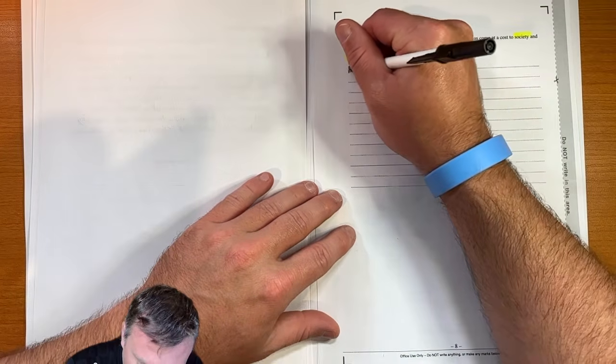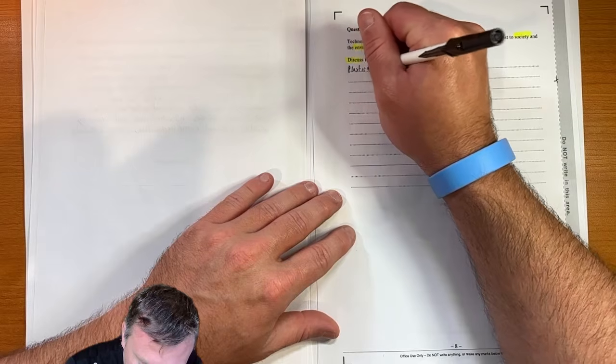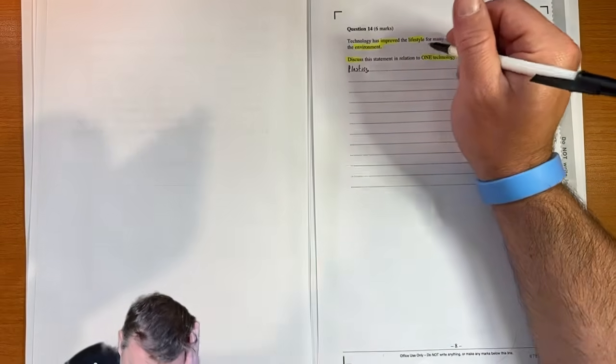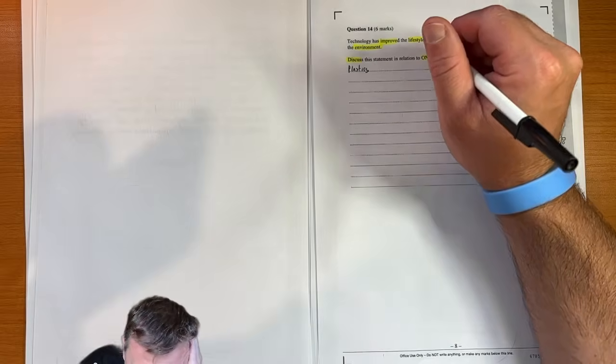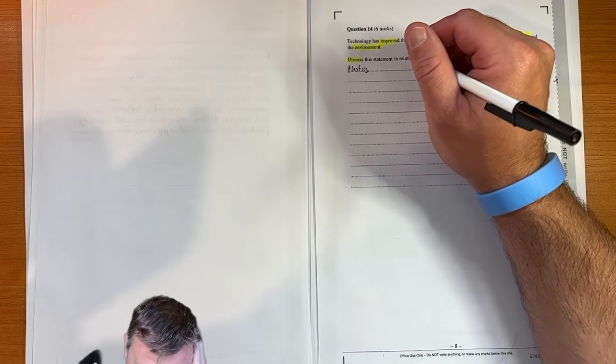So highlight the first bit. So we're going to talk that we're going to use plastics. Here we go.